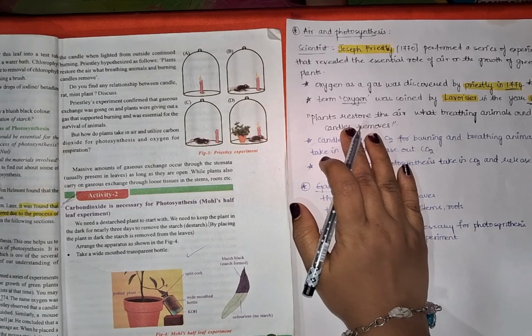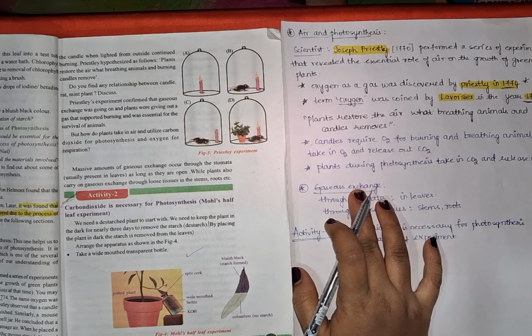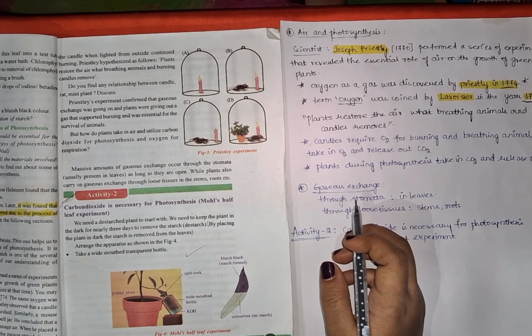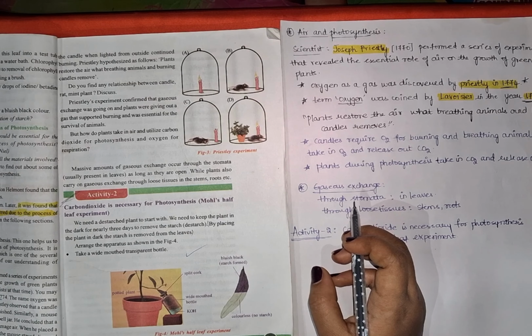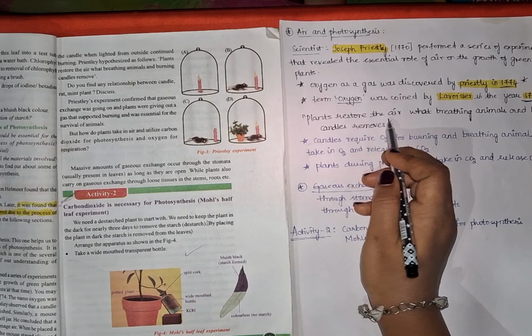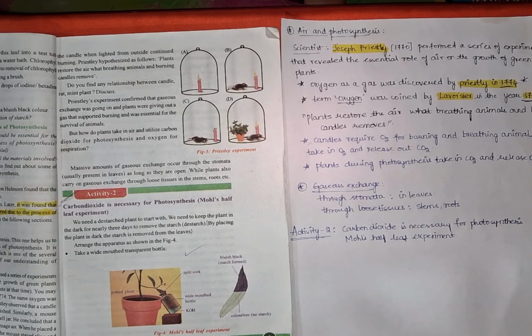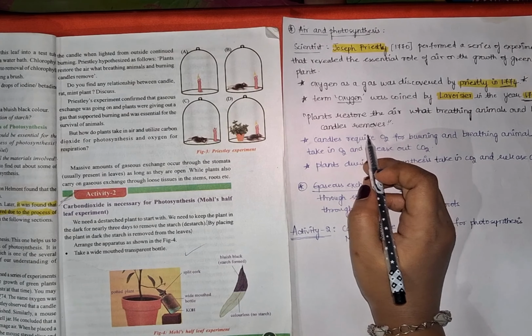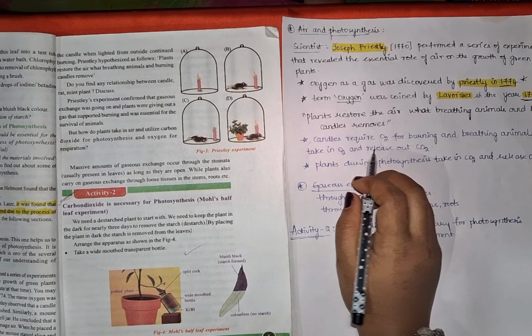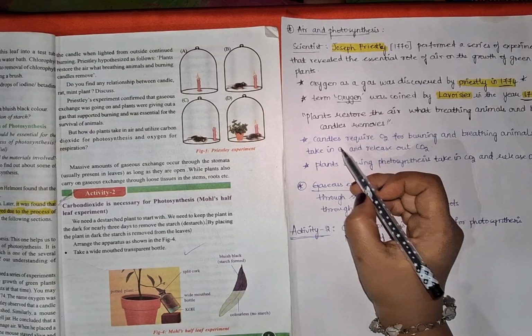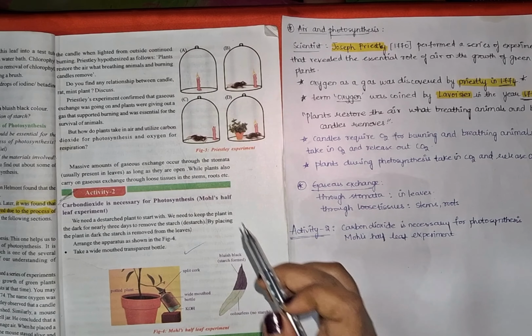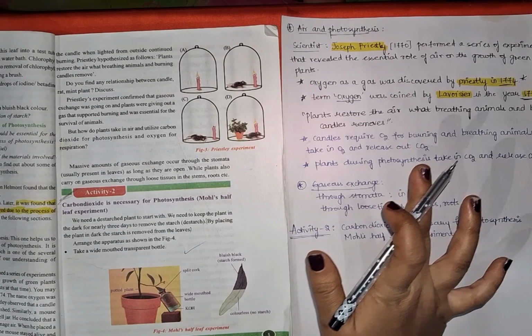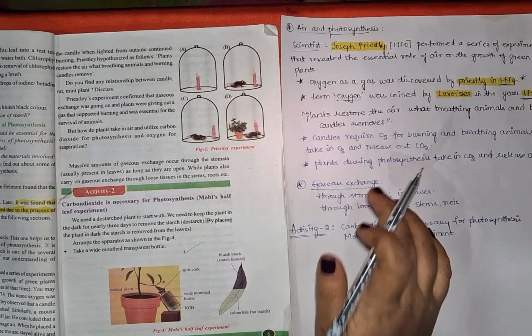The statement given by Joseph Priestley after he performed the series of experiments is: plants restore the air which breathing animals and burning candles remove. Let me explain. First, keep in mind that candles require oxygen for burning. If there is no oxygen, the candle stops burning.